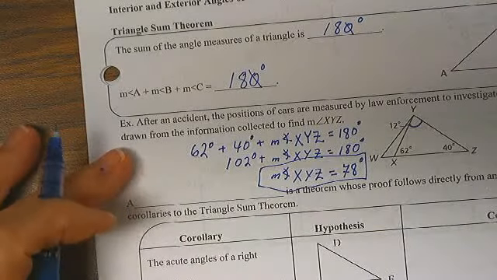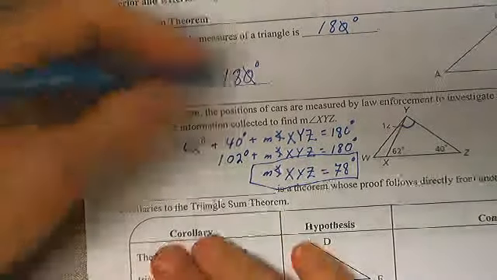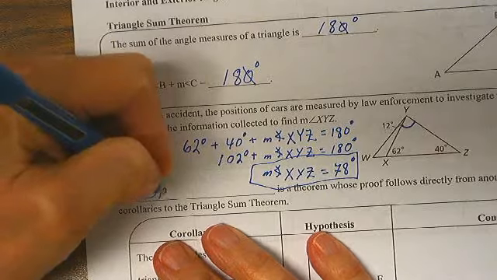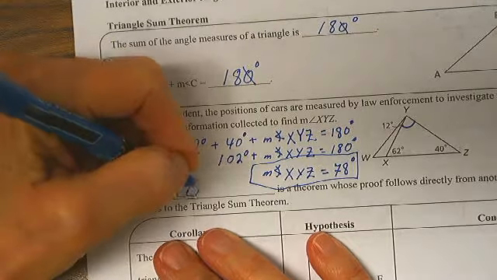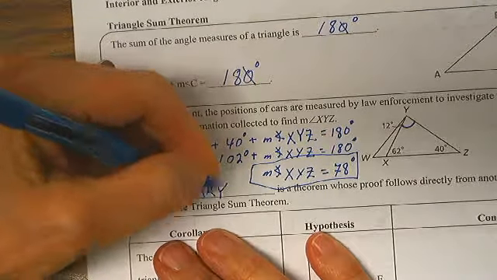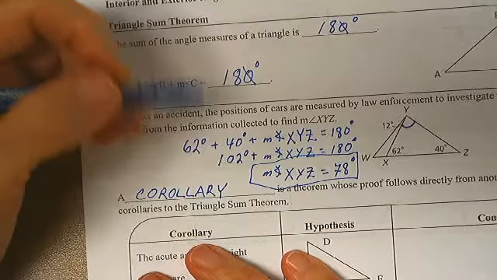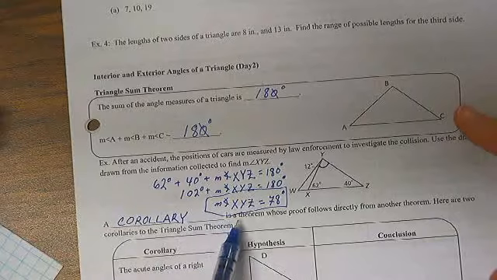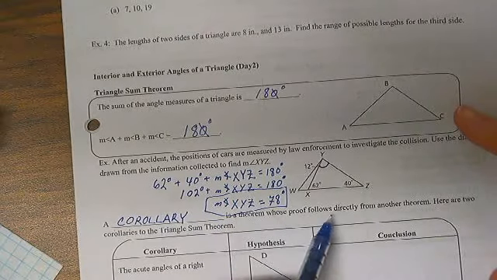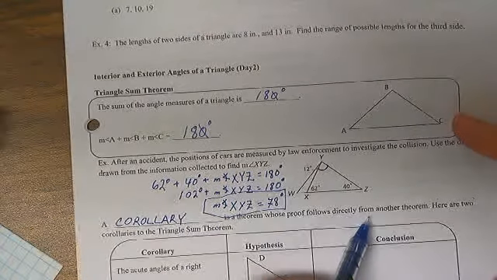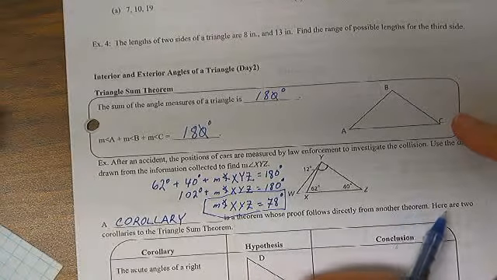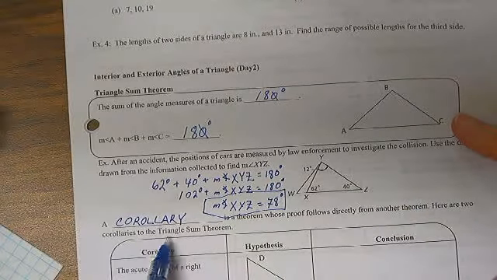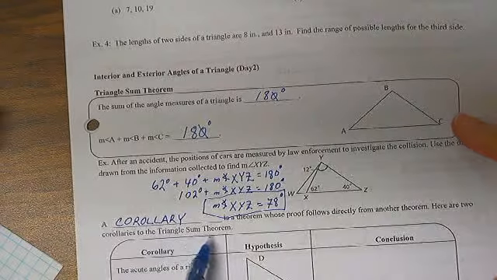Now this is really important stuff. A corollary is a theorem whose proof follows directly from another theorem. Here are two corollaries to the triangle sum theorem.